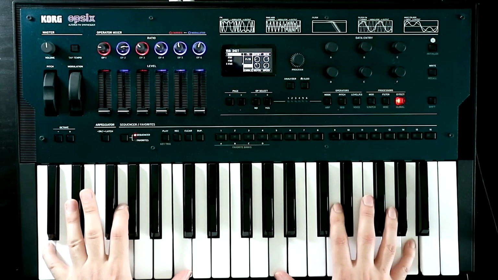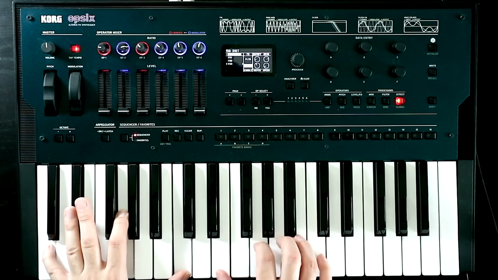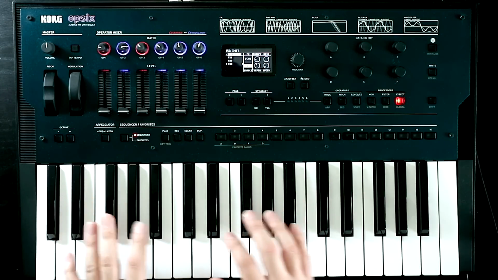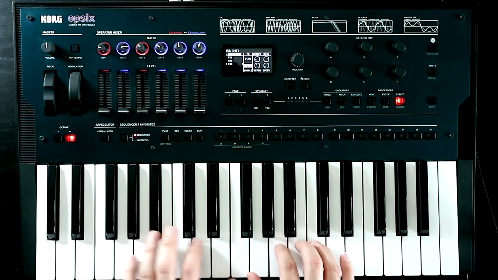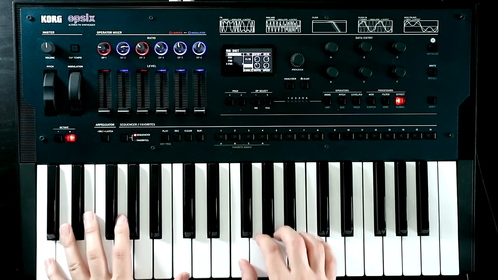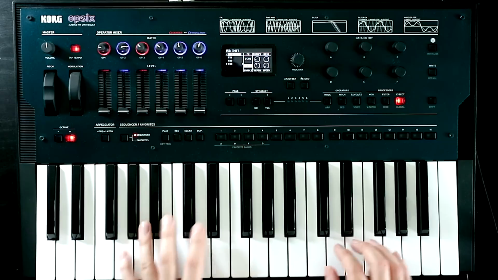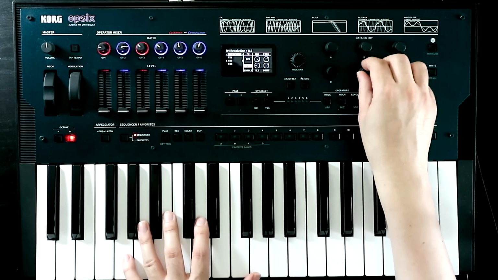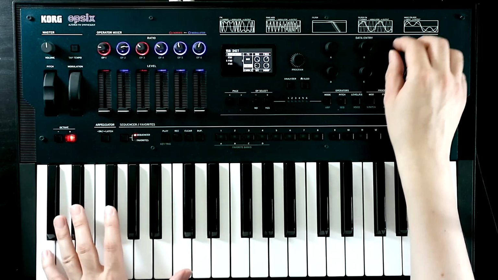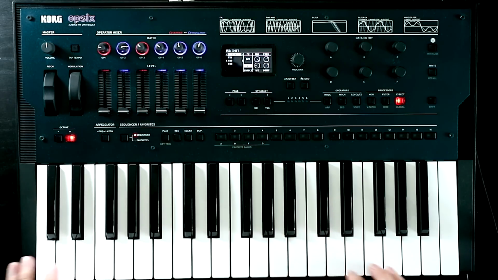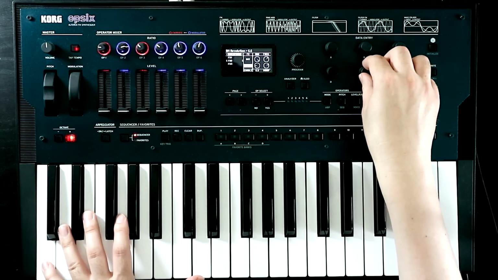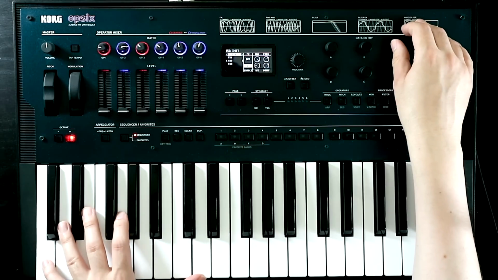So don't overlook reverb as being a sound source rather than an effect, because you can find these beautiful timbres, or indeed we can make things really, really nasty, but still strangely beautiful. Distortion works well as well.